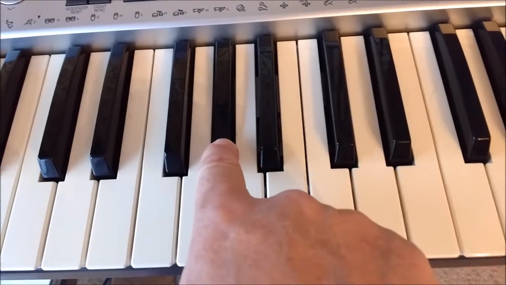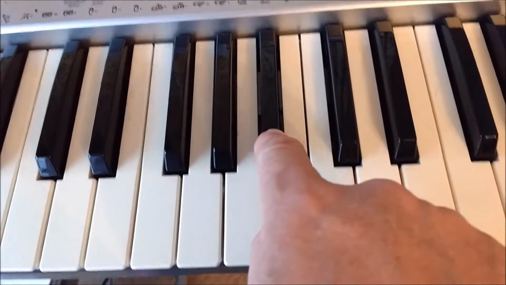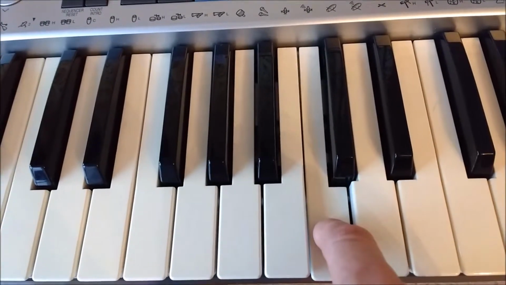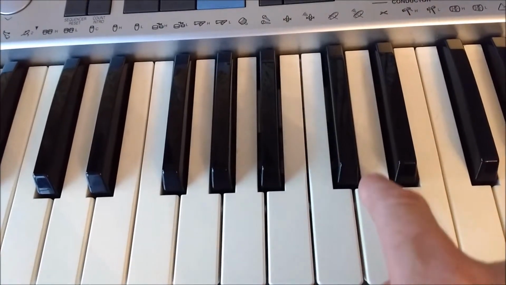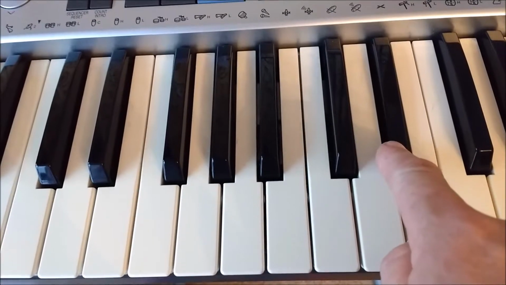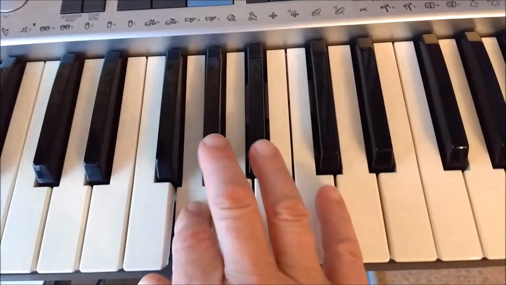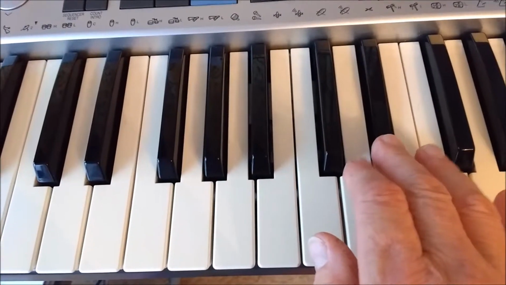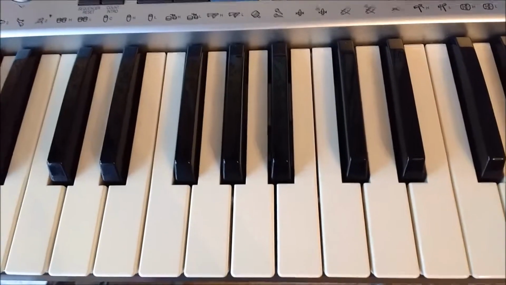Then we need another tone, so we're going to the B, but we've got to flatten it. And then C is a tone, then D, then E flat. Okay, and that's our scale of E flat. Now for every major scale, there is a relative minor.